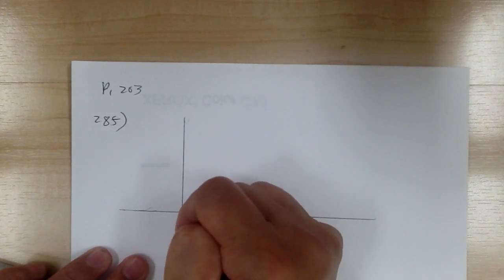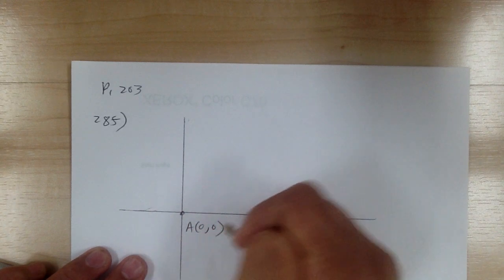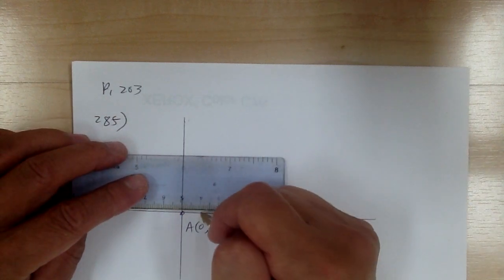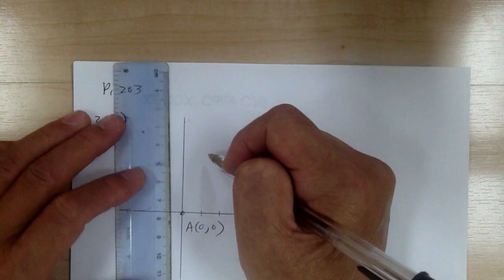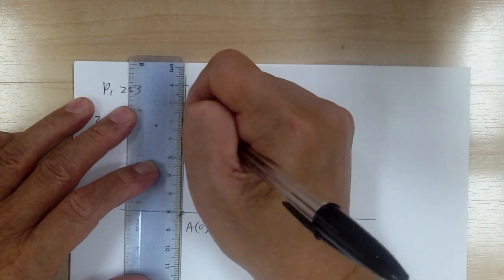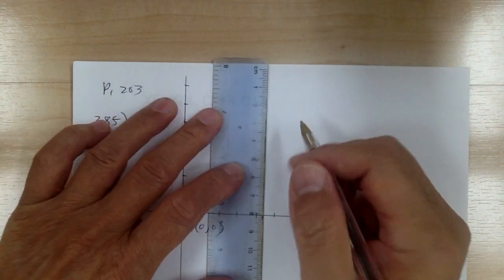Okay, so A is at (0, 0). And then D is at (5, 1).